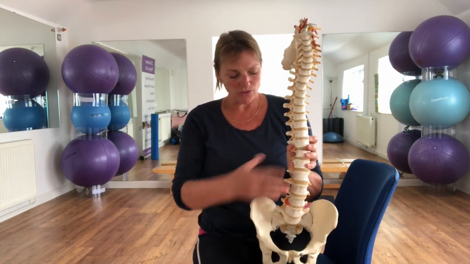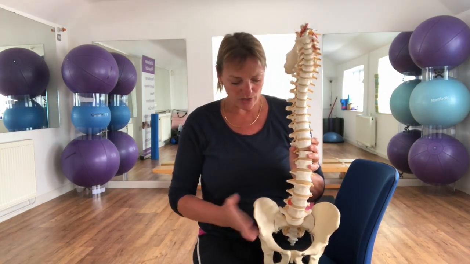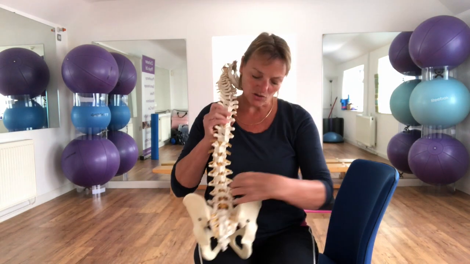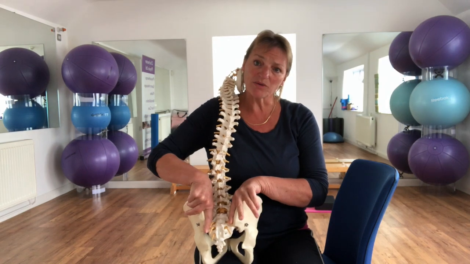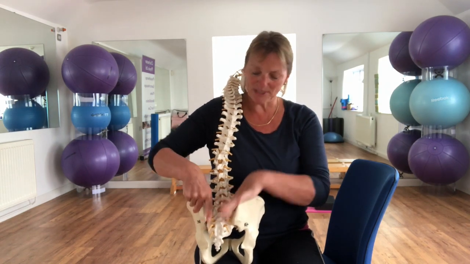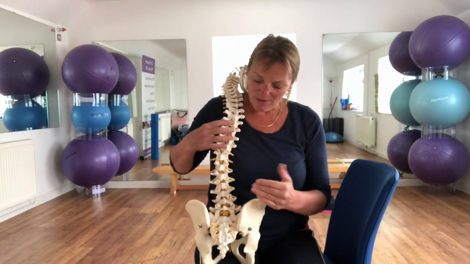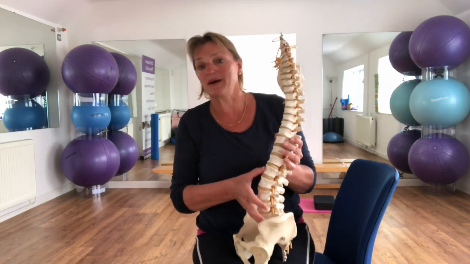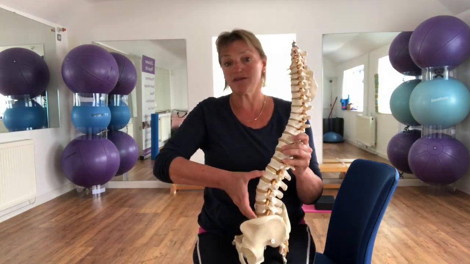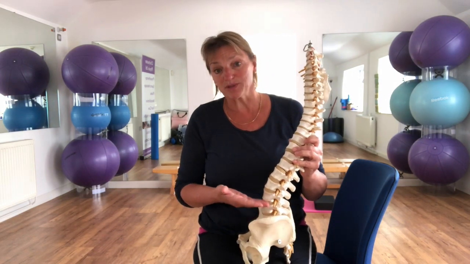So around your lumbar spine you have the pelvis with 3 bones here and the coccyx at the back. You have the sacroiliac joints here at the back, which any of you that know me know that I'm obsessed with. And then you have your spine coming up. Now the lumbar spine is the bit we're interested in at the moment. You have 5 lumbar vertebrae with the discs in between them.